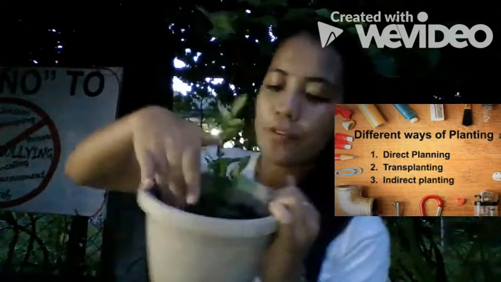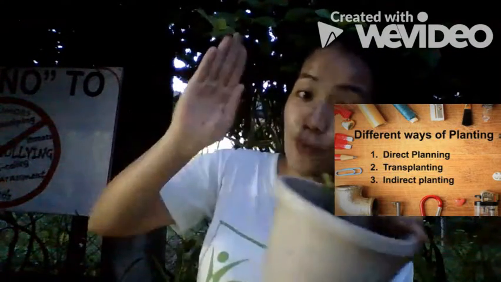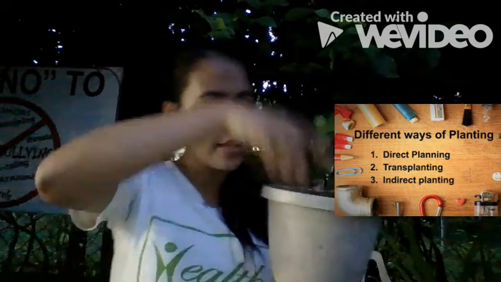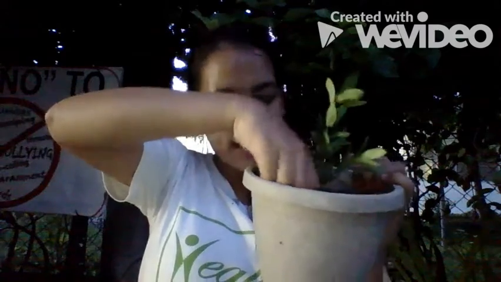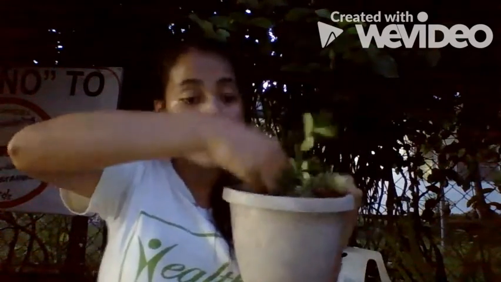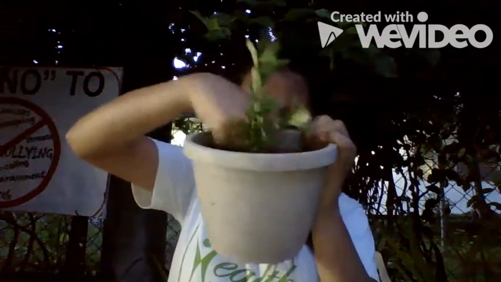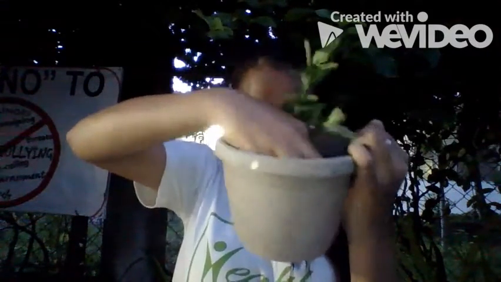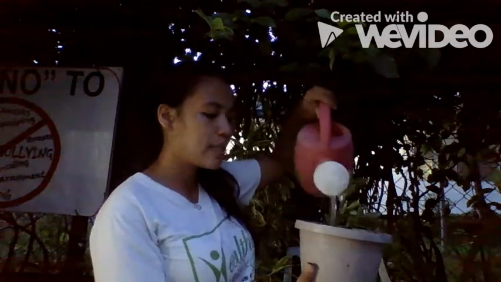And then don't forget to cover the hole, okay? With the use of your finger, okay? And then cover it with the soil, and then place at least, or for the seed, you can actually place at least 3 for one pot, okay? And then press gently with your fingers, okay? Can you see that? Okay, and right after that, of course, don't forget to water your plants. At least a little. Don't put too much because too much water can cause the plant to die.